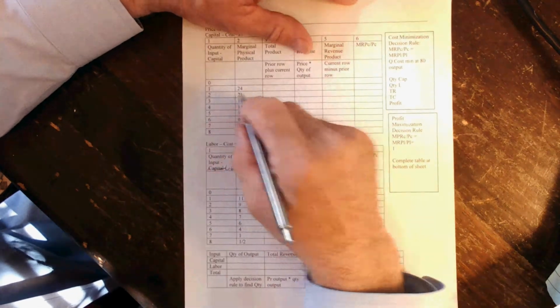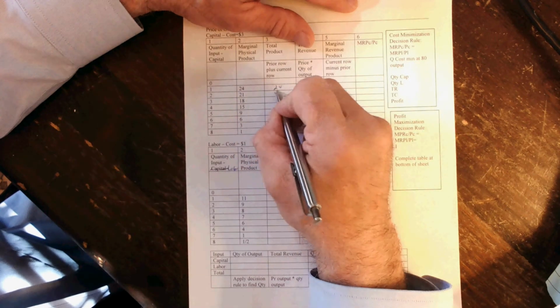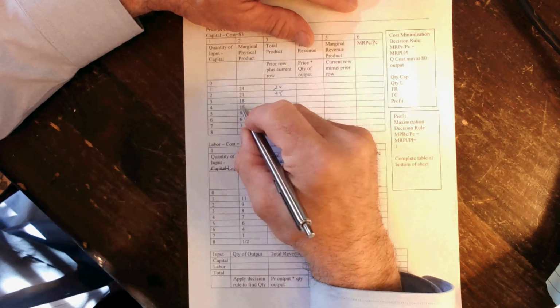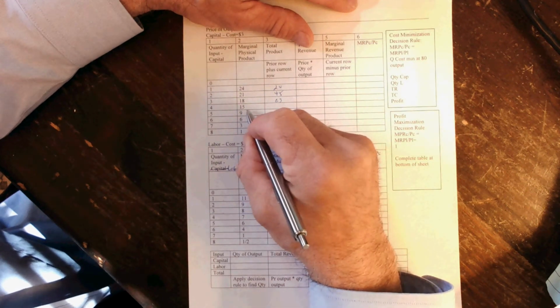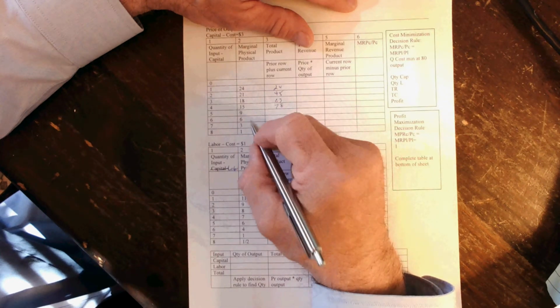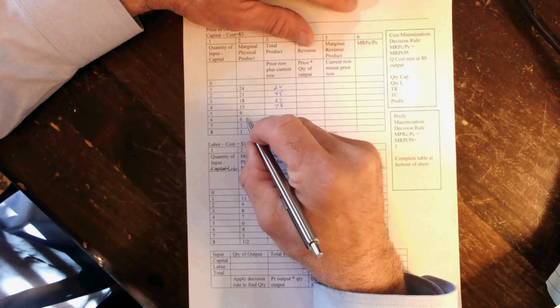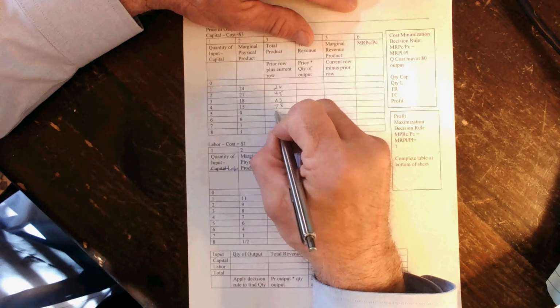Hire one machine, you get 24 output. Two machines, you get an extra 21, which gives you 45 total. Your third machine contributes an extra 18, which gives you 63. Your fourth contributes an extra 15 units of output, giving you a total product of 78. Your fifth machine, you get an extra 9, which gives you a total product of 87.